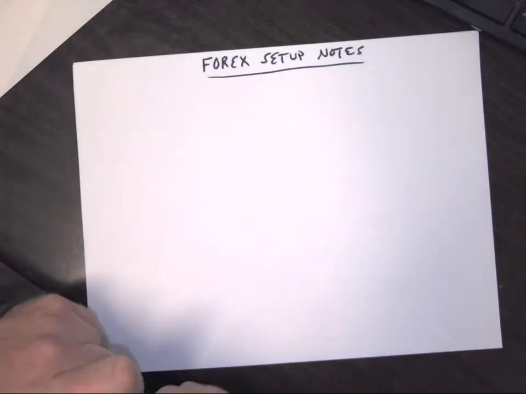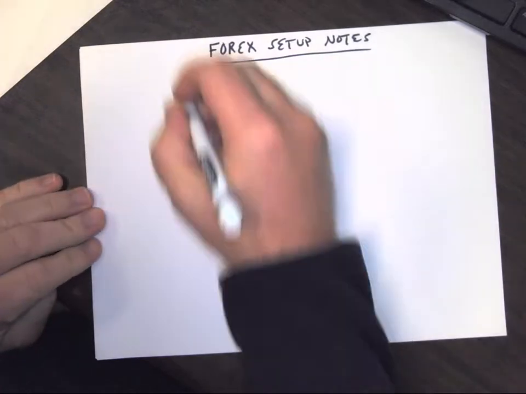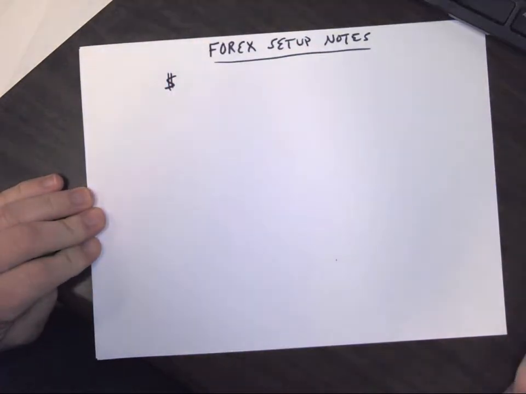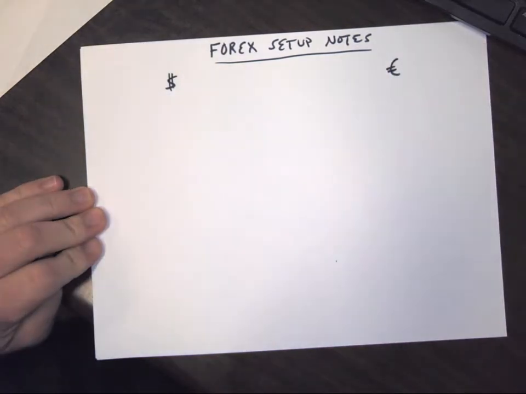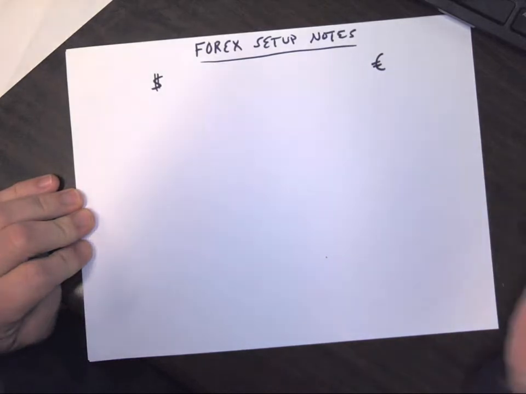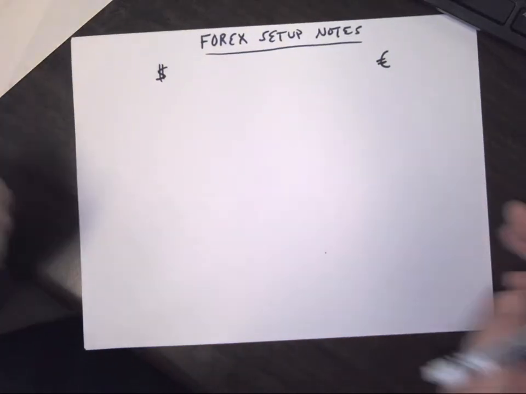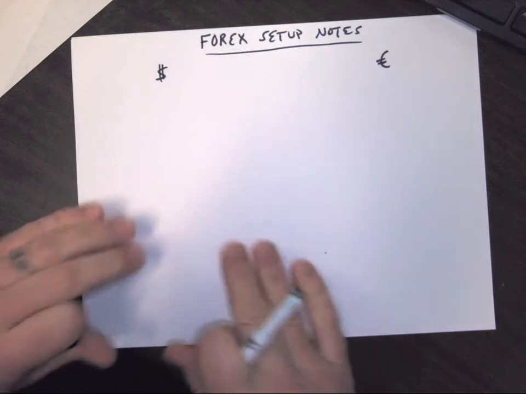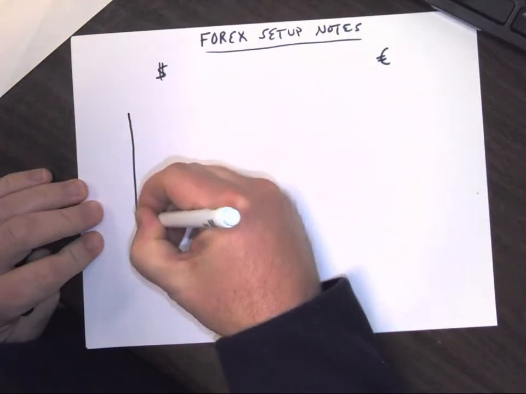So whenever you're going to set up foreign exchange, let's say we have two countries. We have the dollar and you have the euro. It's like this C with two lines through it. You don't have to memorize all these different currency symbols, but as long as you have something that looks close or what they want in the question, you'll be good.